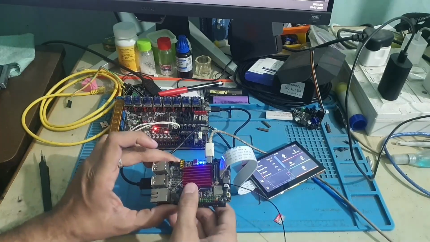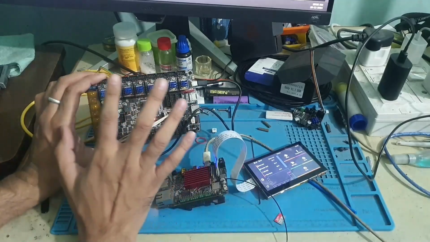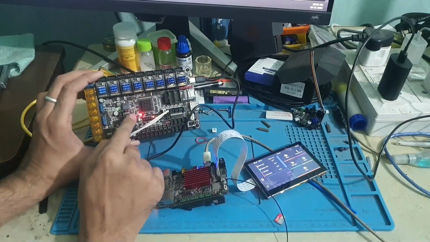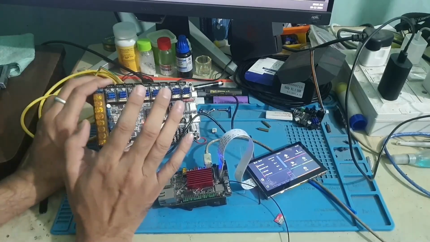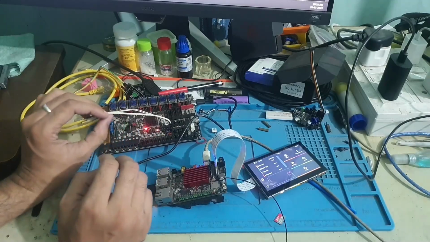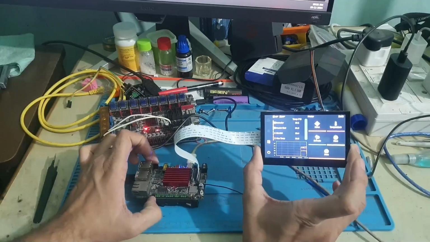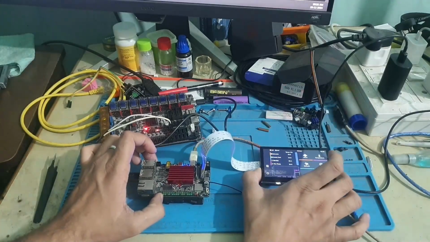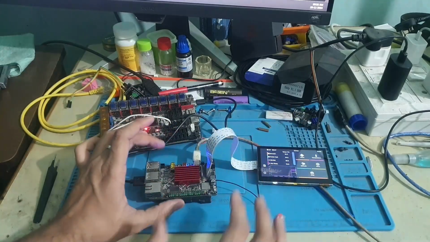Okay, so with this, I just connected 5-volt power here. I'm not connecting anything else, just a thermistor so that there is no error. So this is the minimum power distribution setup.